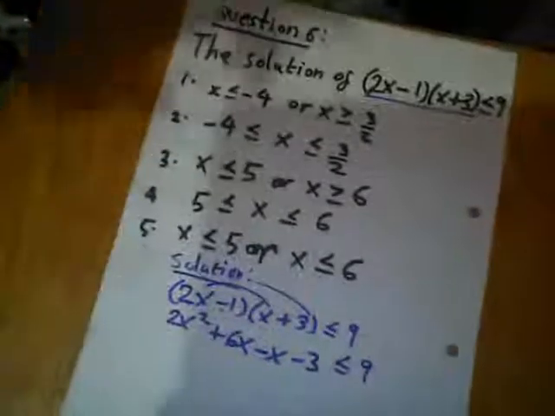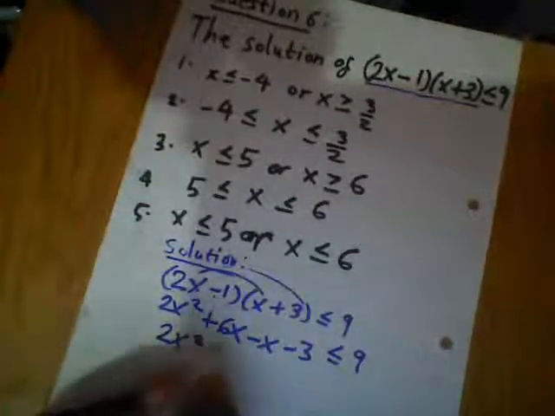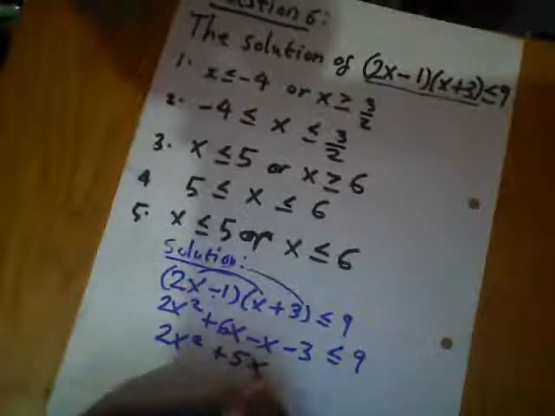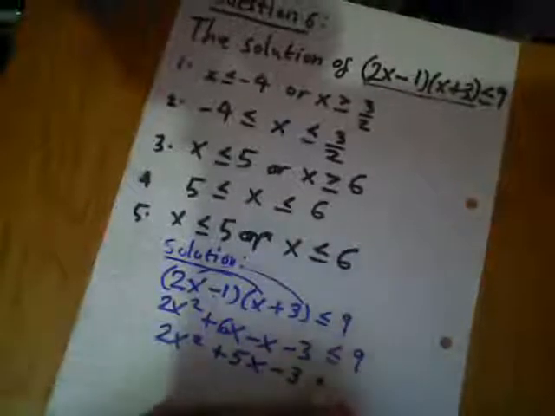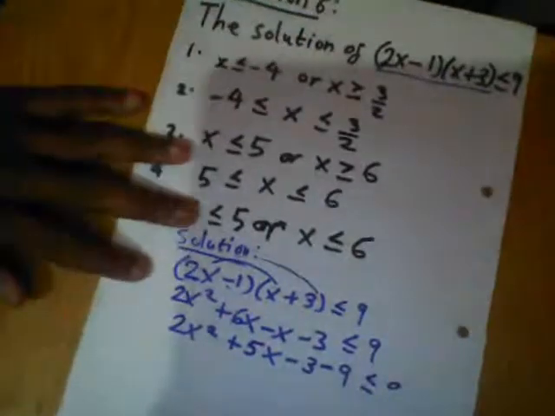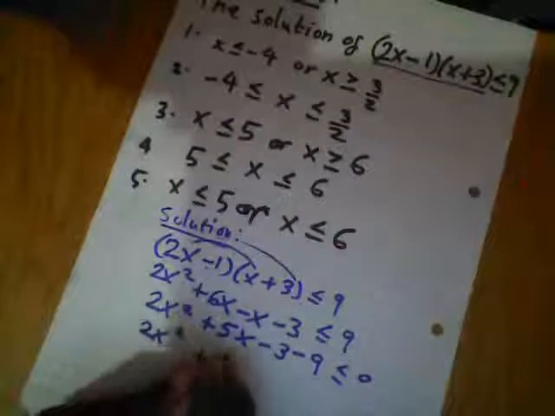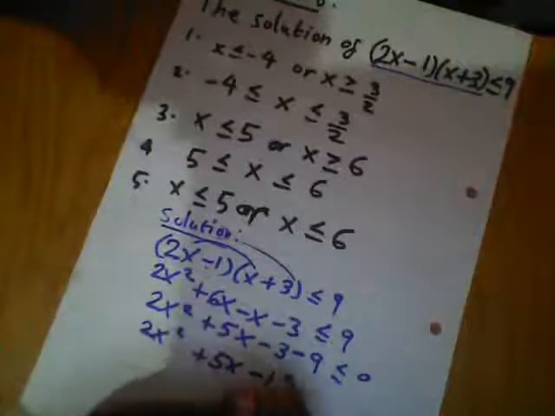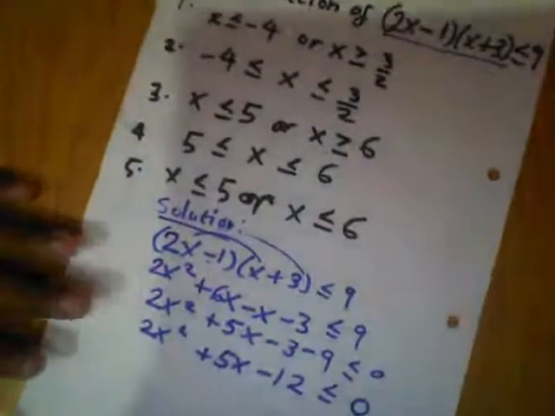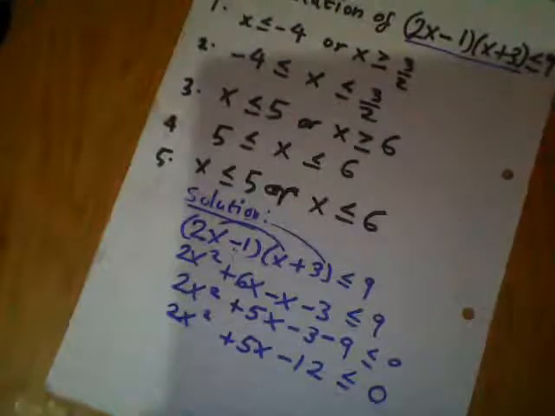So now we have to rearrange. This is quadratic now. So we have 2x squared, 6x minus x is going to be 5x, minus 3, and bring this 9 over, so minus 9 less or equal to 0. So now we have 2x squared plus 5x minus 12 less or equal to 0. Now we're going to have to factorize this term.